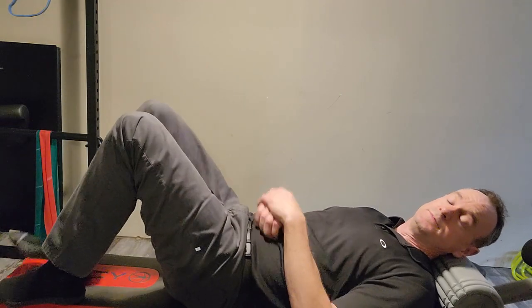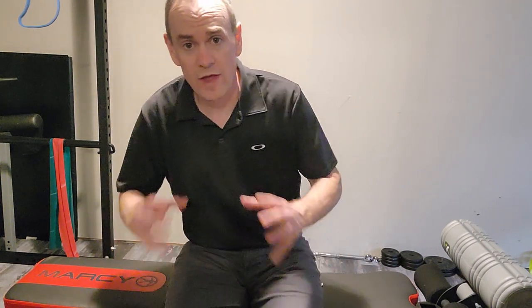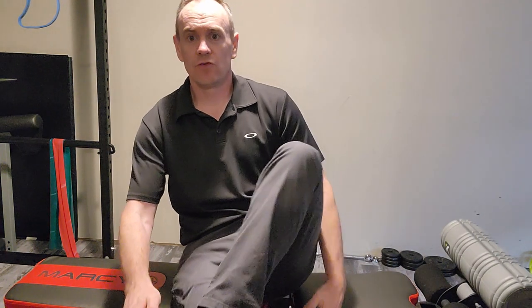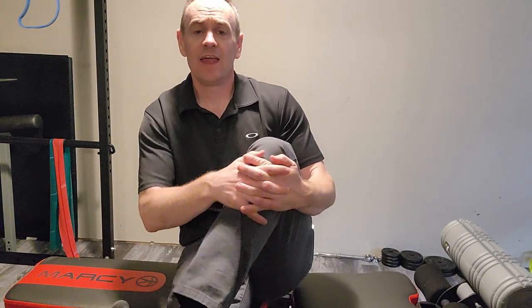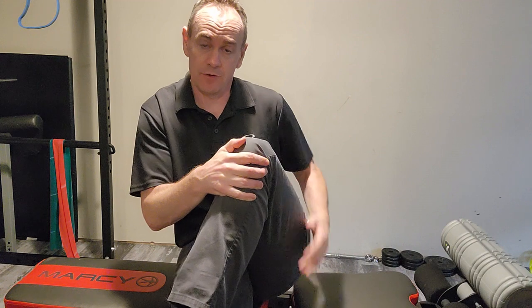Okay, the last exercise that I'm going to show you here is a stretch for your glute muscles or your piriformis muscle, where that sciatic nerve often gets pinched. What we're going to have you do is bring your foot up so it's crossing over the other knee. Then you're going to pull your knee towards your opposite shoulder, and for most people that will give a little bit of a stretch through your hip or glute muscles.